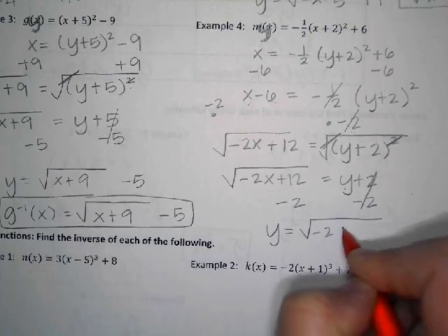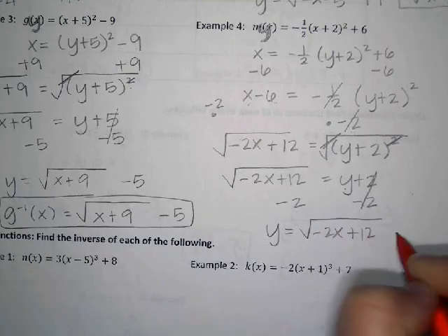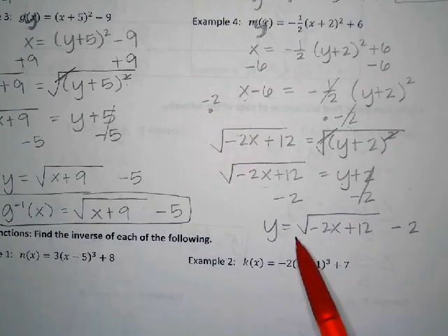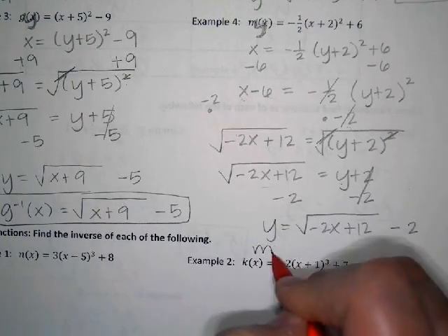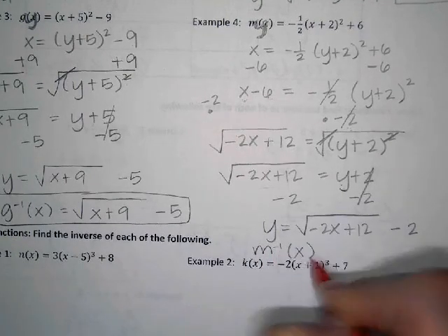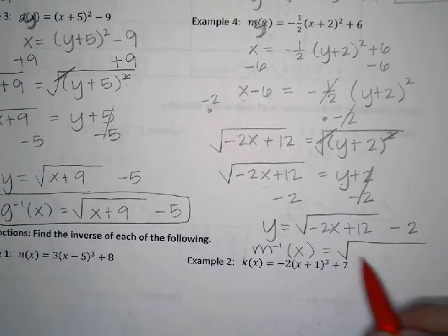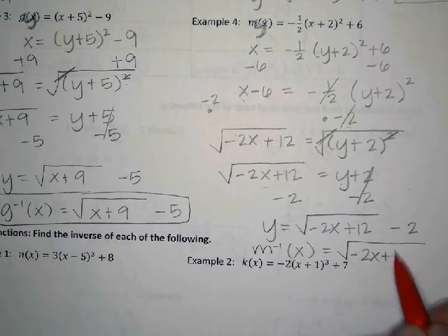No. How should I write my final answer? Okay. M inverse, and then my square root, and then my minus 2. I'm going to make sure my square root doesn't go too far.